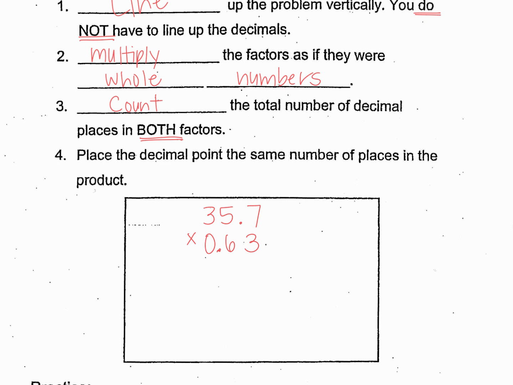Okay. If I line up my decimals, there's nothing wrong with that. You'll be plugging in zeros and you'll have extra multiplication that you need to do, which is kind of not necessary. So if you just line up your digits, you're eliminating a couple extra steps. But then where do you put the decimal? At the very end. Okay, so I'm going to ignore those decimals for a minute. I'm just going to multiply these numbers like it's 357 times 63. I'm just going to multiply like I normally would.